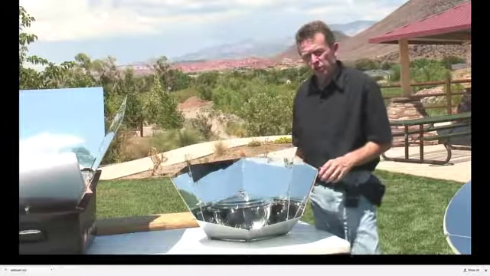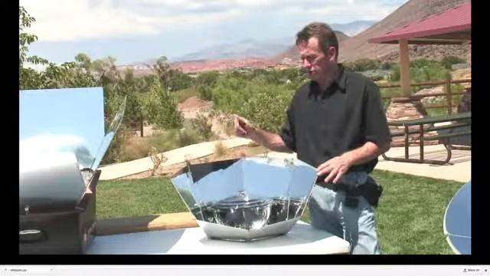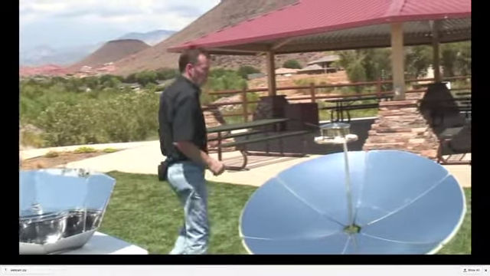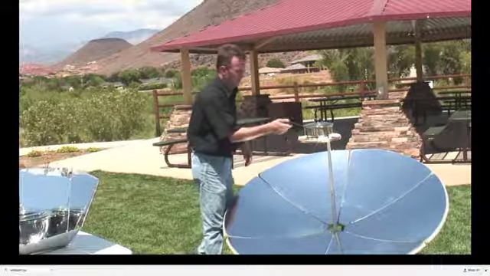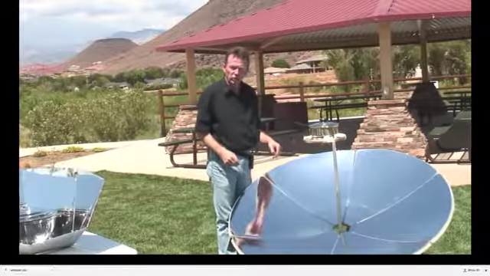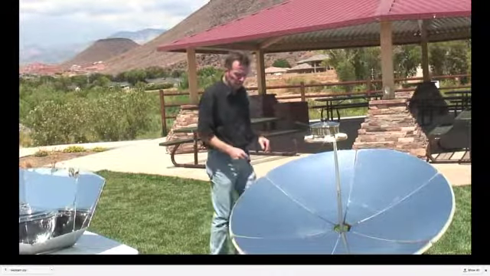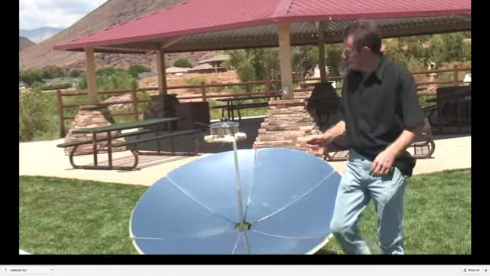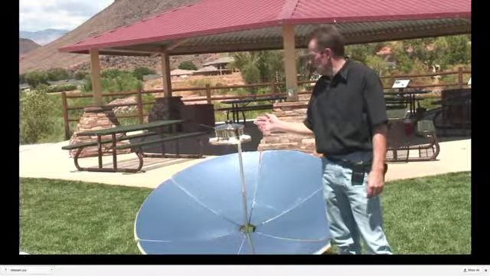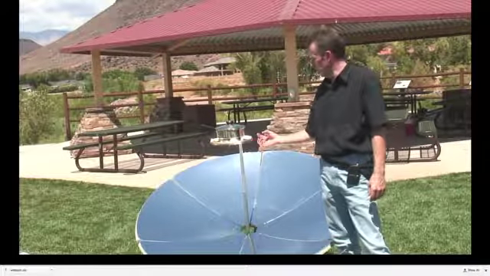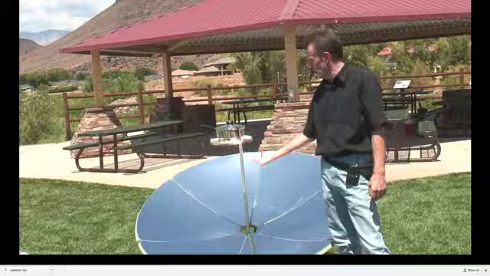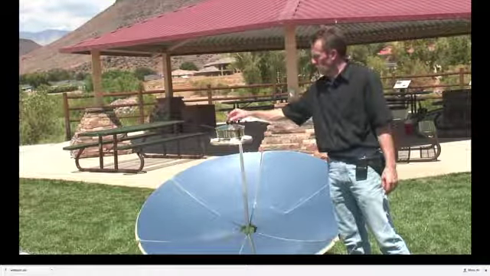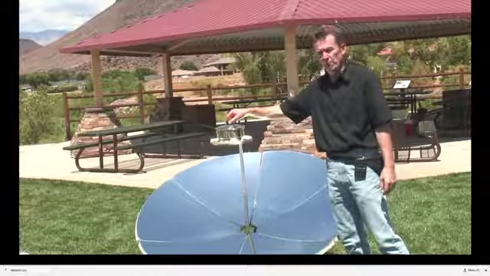And the next kind of cooker after the box cooker and the panel cooker would be the parabolic cooker. A little specialized cooker here. It's also known as a concentrator cooker. I'll probably stand in front of it because I might be blacked out with the light there. But the concentrator cooker concentrates the heat into one small point right under here and raises the temperature high enough that you can boil and fry foods.